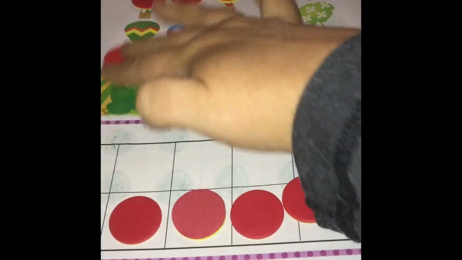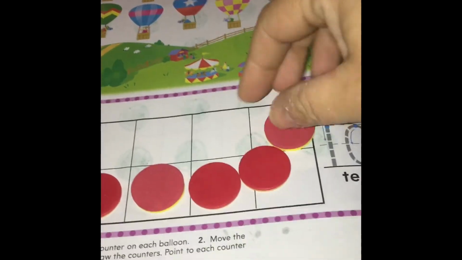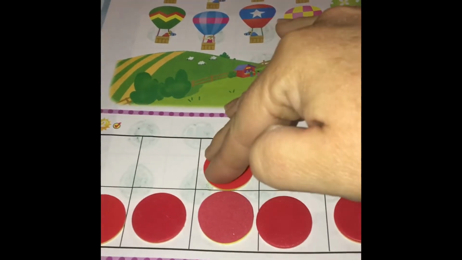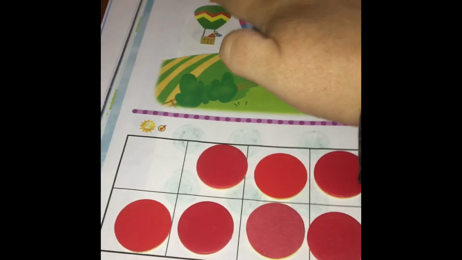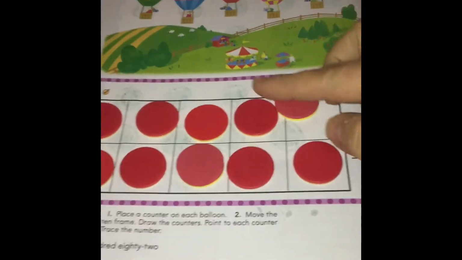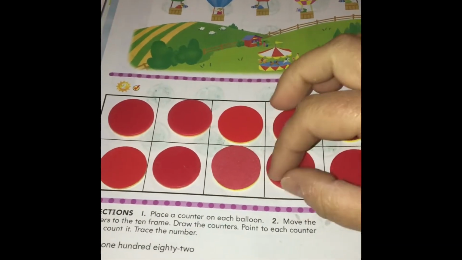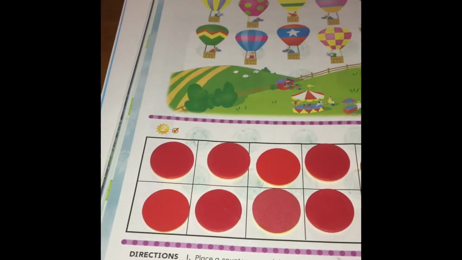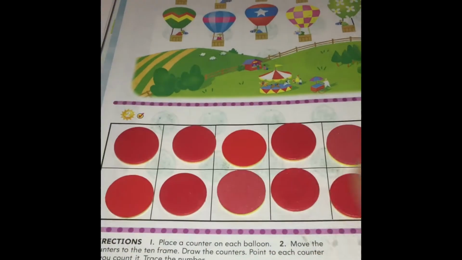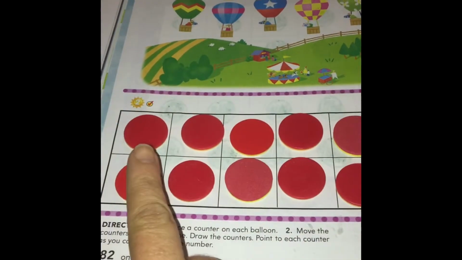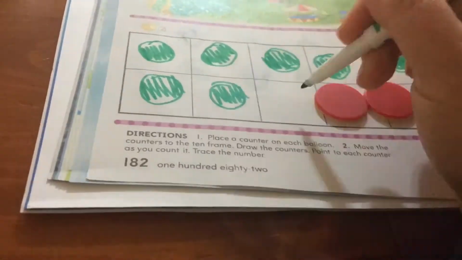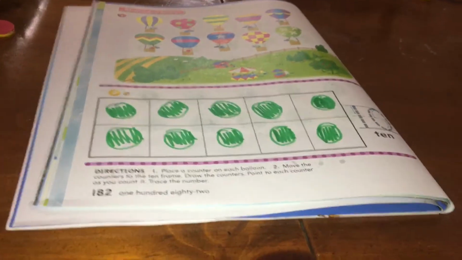So while I'm doing this, you go ahead and do it. I'm just sliding them down here. And look, we have the whole tens frame filled in. We have all of the tens frame filled in. Okay, now what we're going to do is we're going to draw these counters. So when I take one off, I'm going to draw it. All right, if you need to pause your video in order to get that done, go ahead and do that.